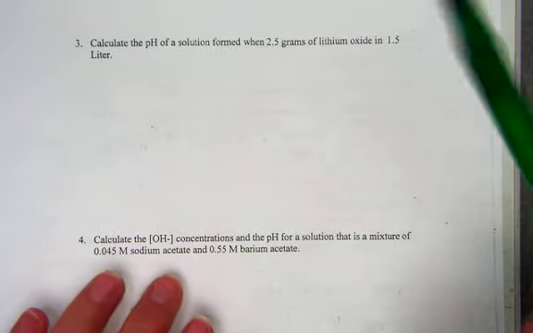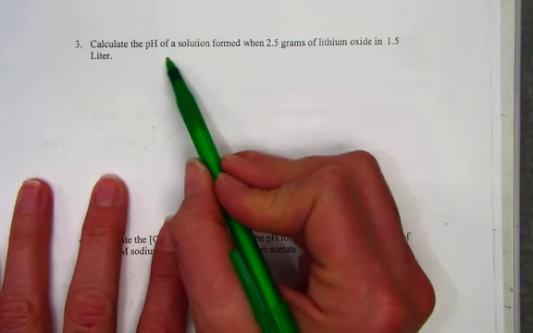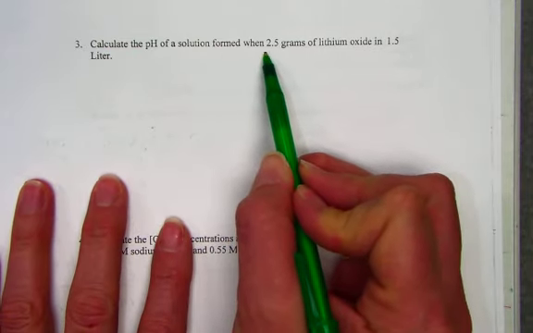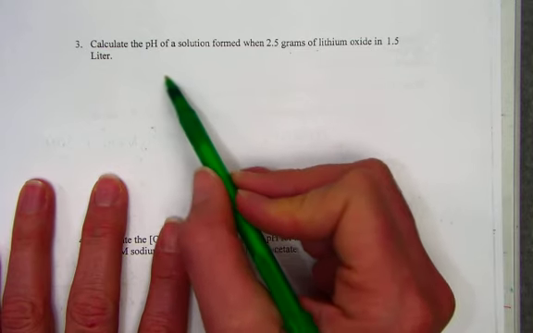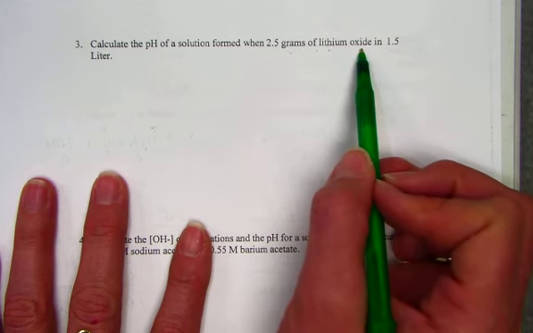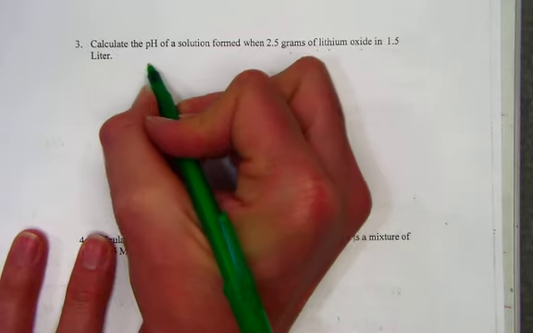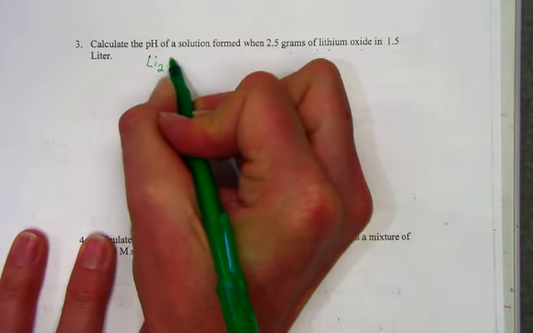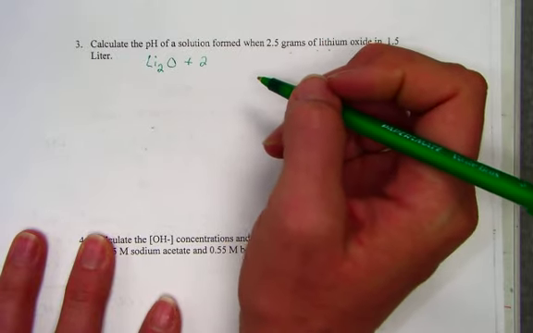The third problem we'll work together from our Chapter 16 Round 1 test has us calculate the pH of a solution formed when 2.5 grams of lithium oxide dissolves in 1.5 liters of solution. Lithium oxide, a metal oxide, when placed in water, forms a basic solution. Let's keep in mind the chemistry as we decide the value given for the concentration of our base.